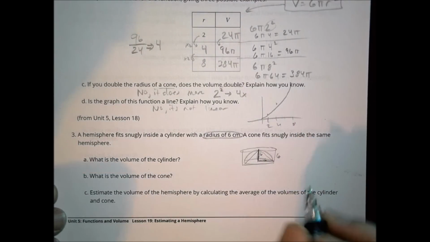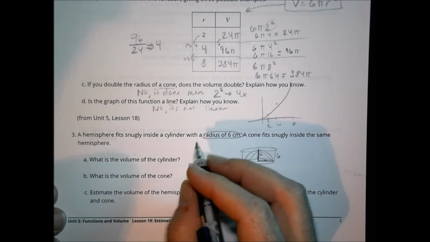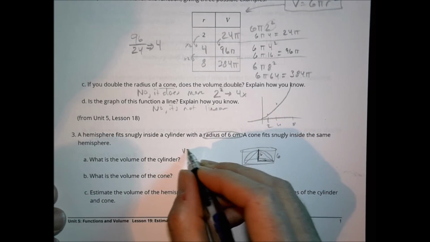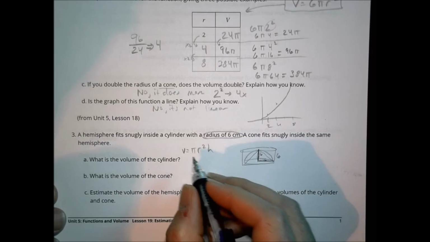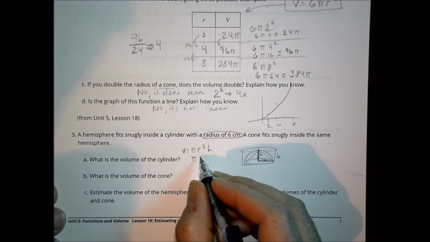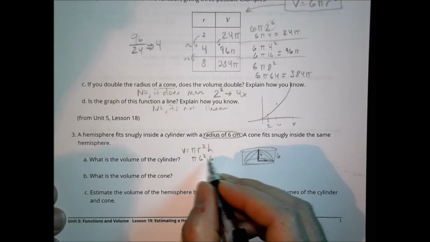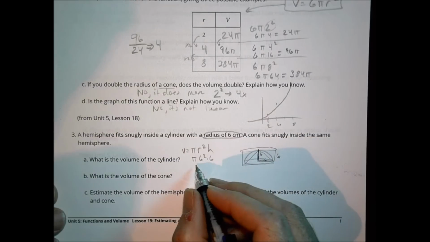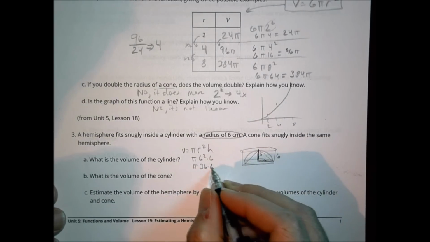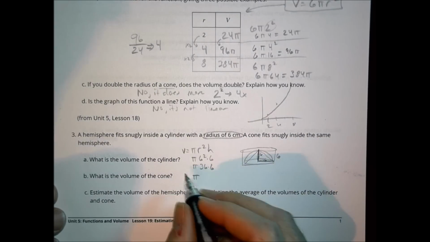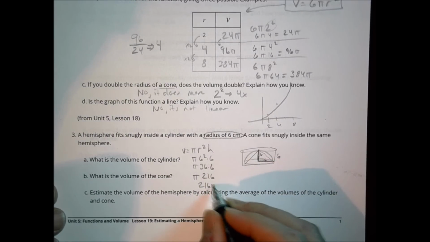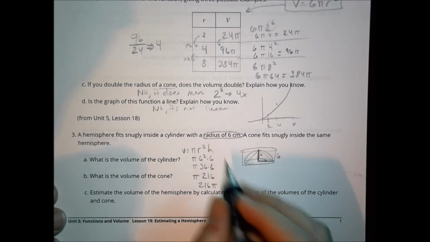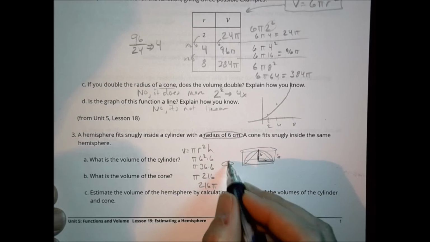So what's the volume of the cylinder? Cylinder volume equals pi times r squared times the height. So we know we have a pi, we know we have 6 squared, and we have the height of 6. So this becomes pi times 36 times 6, or in our case here, pi times 216. 216 pi is the volume of the cylinder. So that's our cylinder is 216.